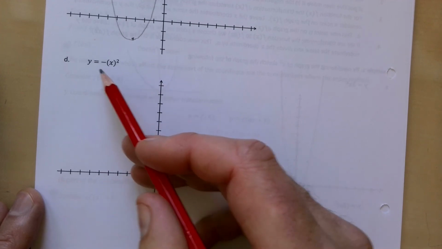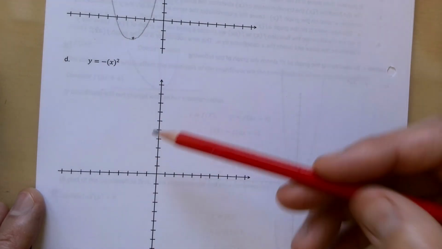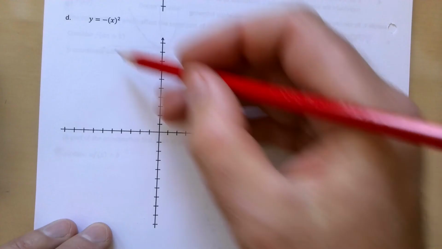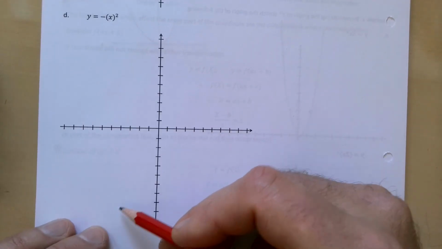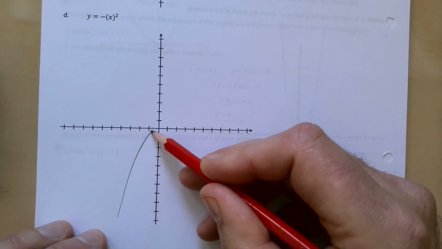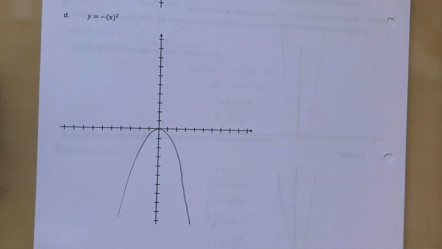y equals minus x squared, so that minus is out the front. That means it affects things this way here, so this stretch here. So instead of it going this way here, it will be going this way here. It flips it upside down, it reflects it in our x-axis.